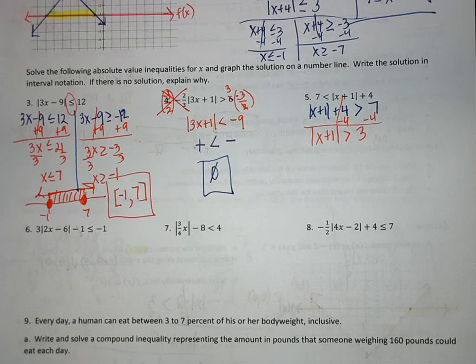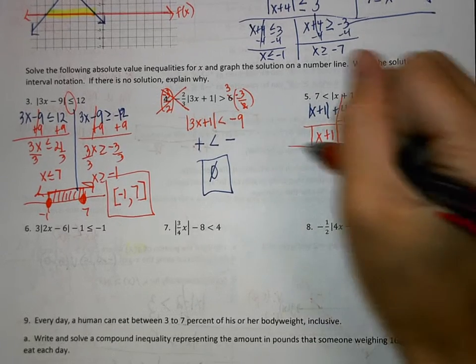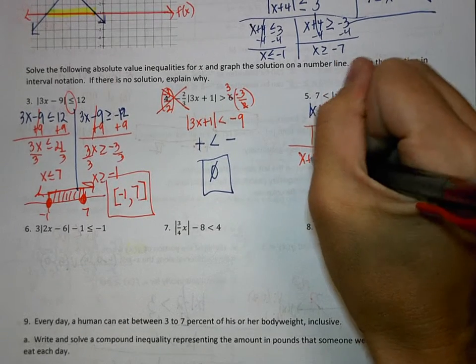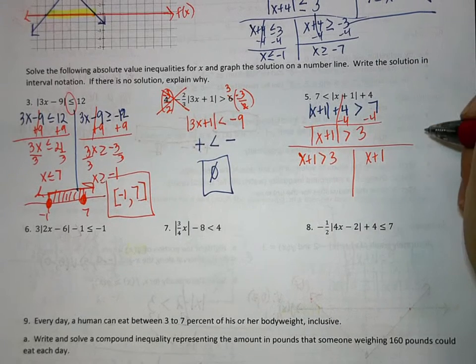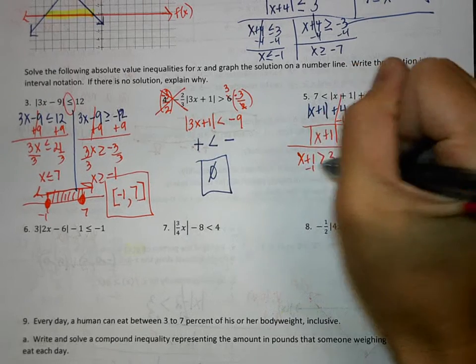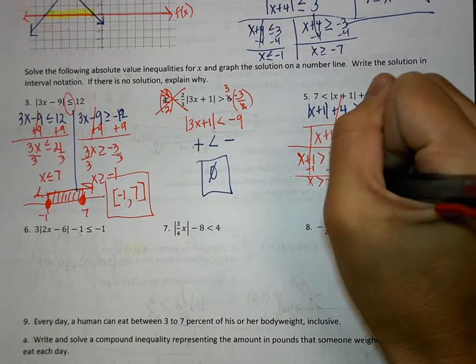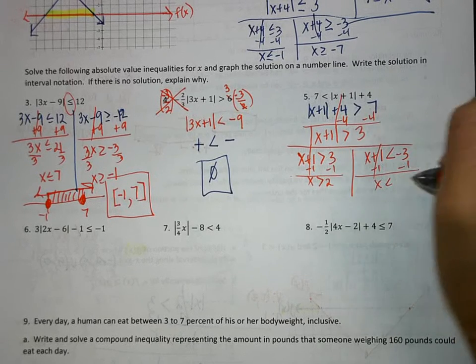At this point now we can write our two equations. We have x plus 1 is greater than 3, and x plus 1 is what? Less than negative 3. Good. Subtract 1 from both sides. We get x is greater than 2. Here I subtract 1 from both sides, and we get x is less than negative 4.